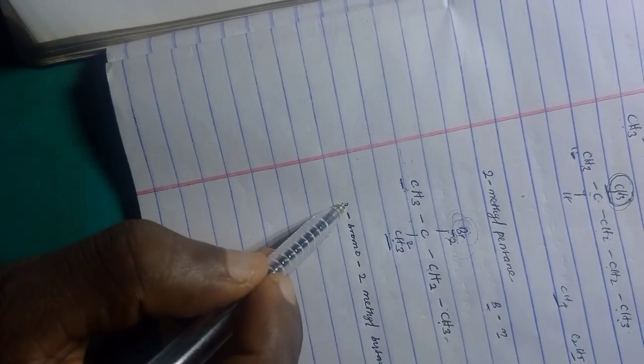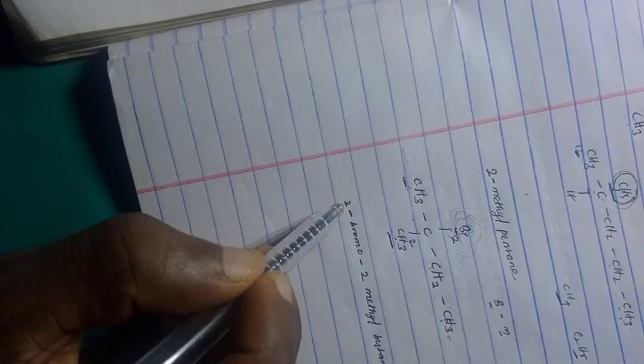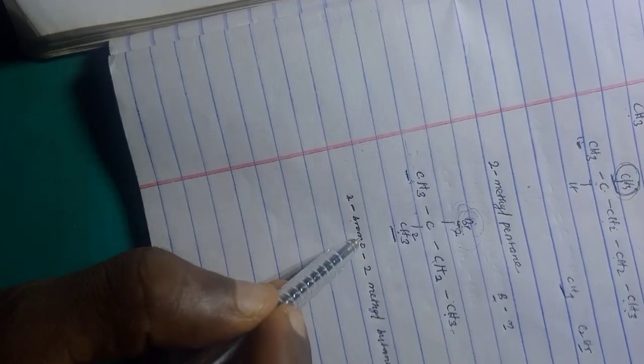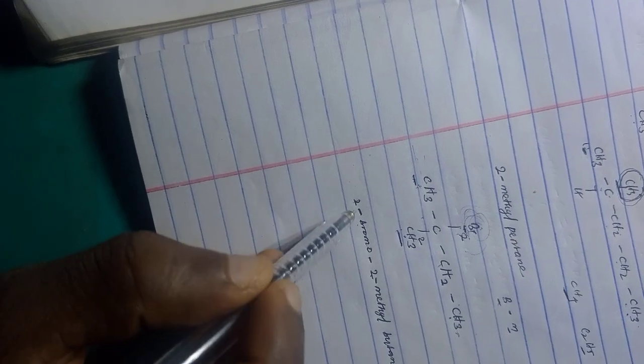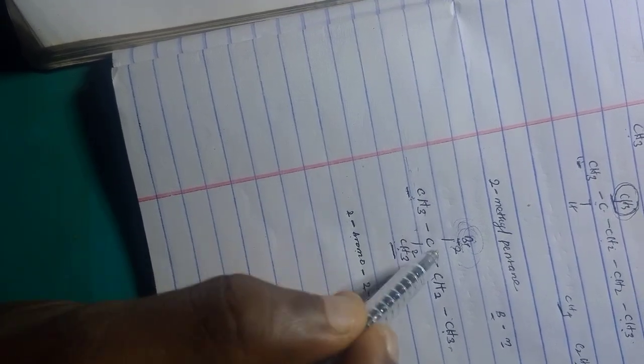So from here to here, I told you, dash. When you go from number to alphabet, dash; alphabet to number, dash. So this also, 2 dash. So 2 bromo, 2 methyl, 1, 2, 3, 4 butane. So that's that. Let me pick another question.